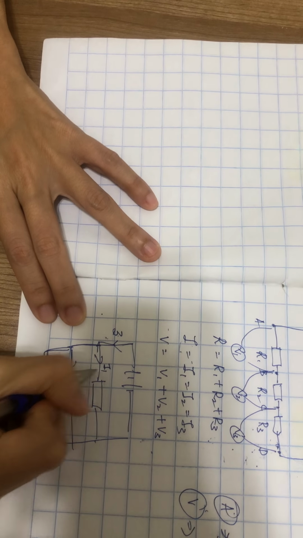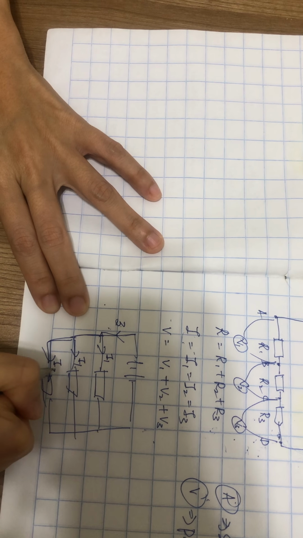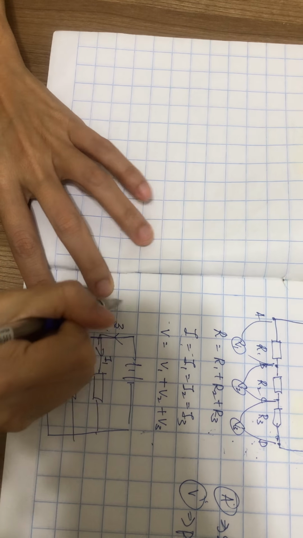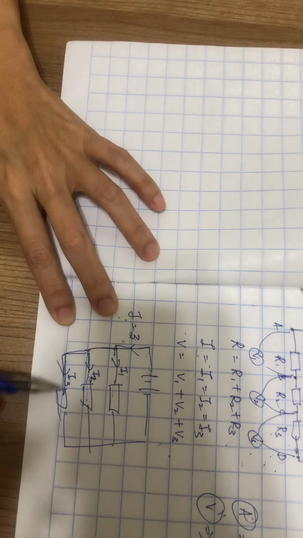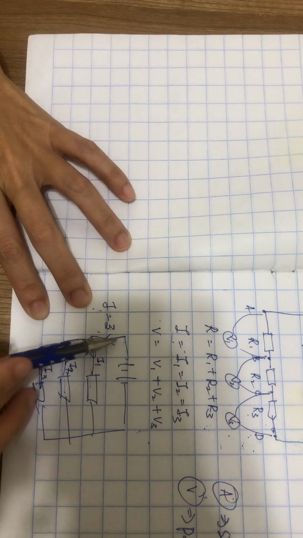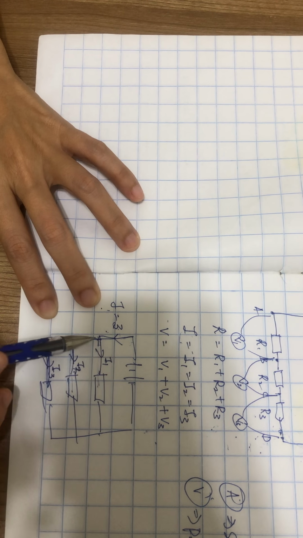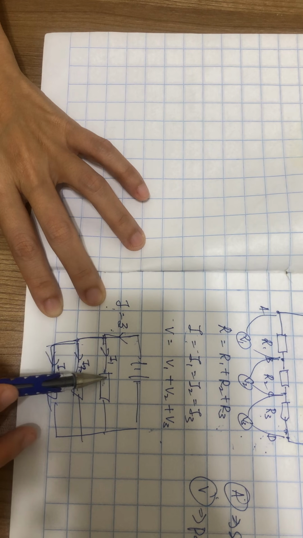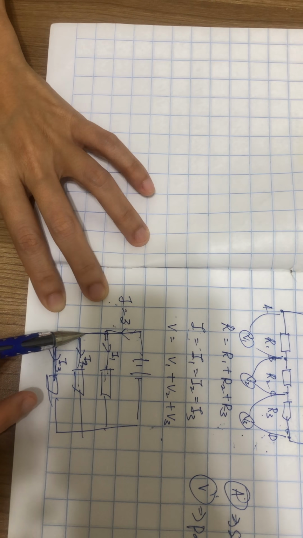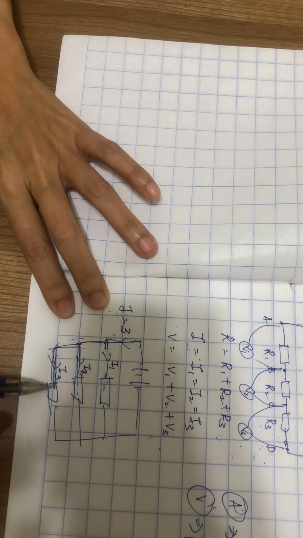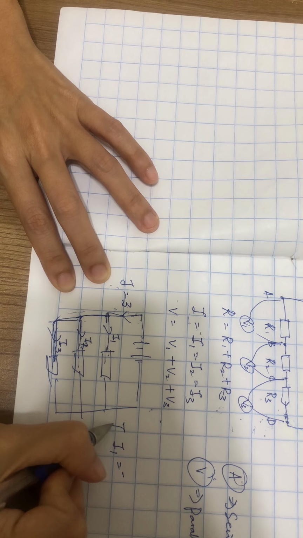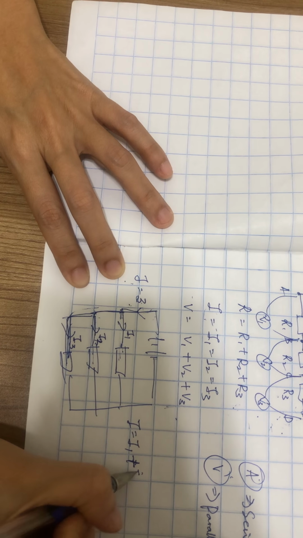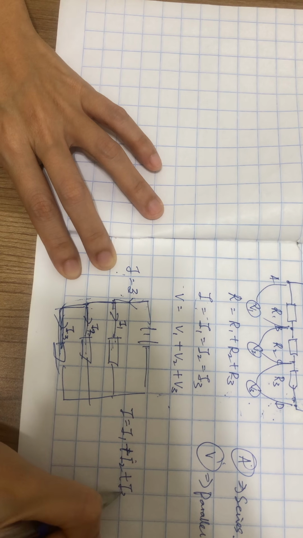So your total current here is 3, let's say, which will be equal to I1 plus I2 plus I3, because you have branches here. When you come to the junction, one goes here to continue to move, another goes here, another continues to move. That's why we have the formula I equals I1 plus I2 plus I3.